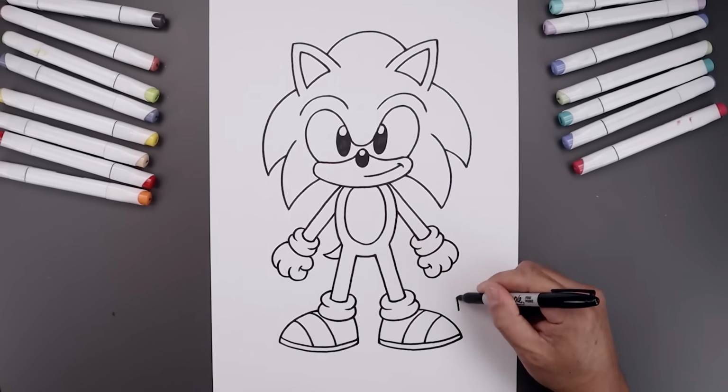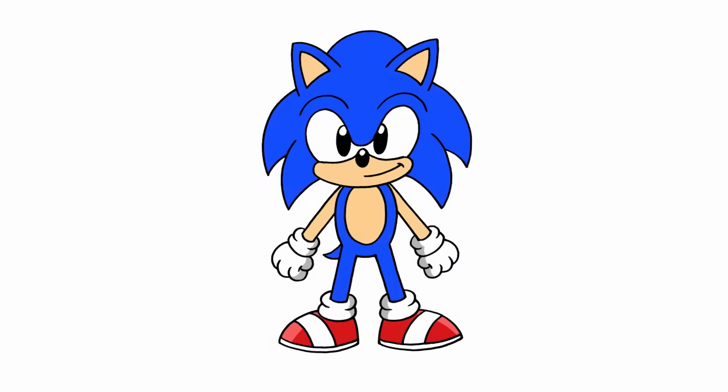And then we'll finish off by signing our artwork and adding a splash of color, and that's pretty much it. That's how we draw Sonic the Hedgehog.